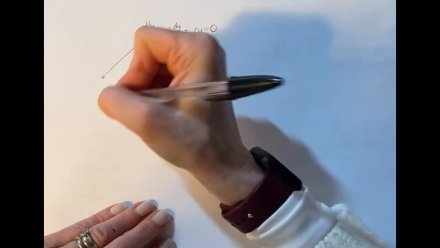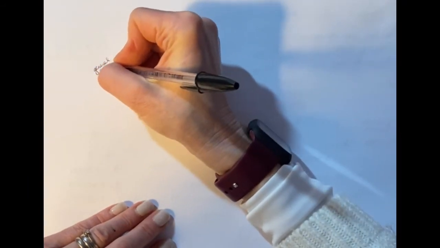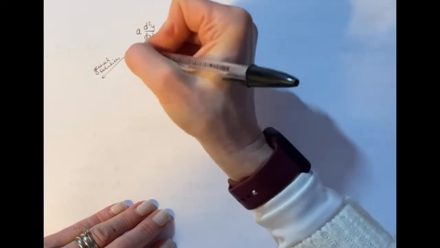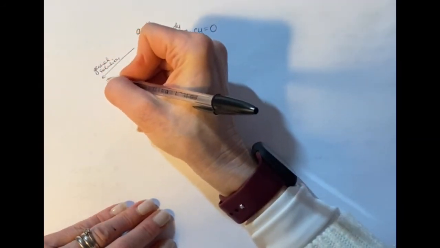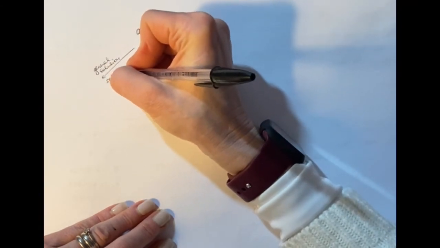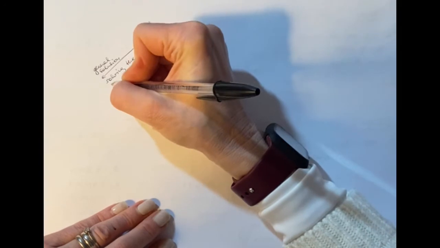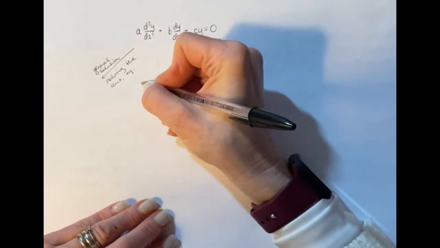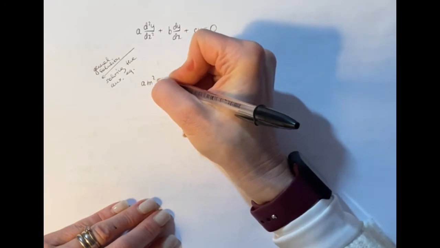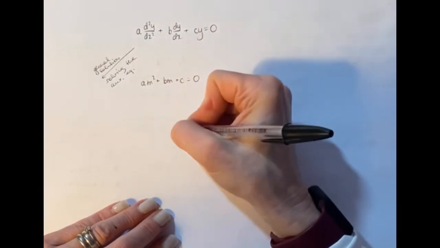Then this general solution, you are going to obtain by solving the auxiliary equation, and the auxiliary equation is am squared plus bm plus c equals 0.